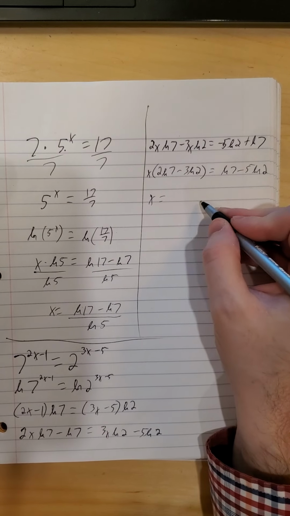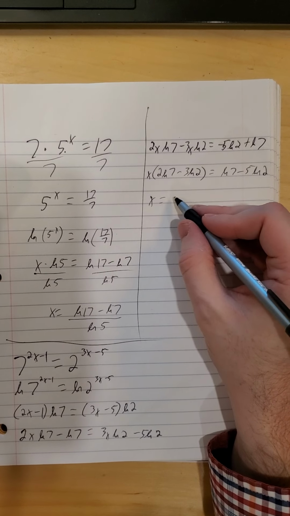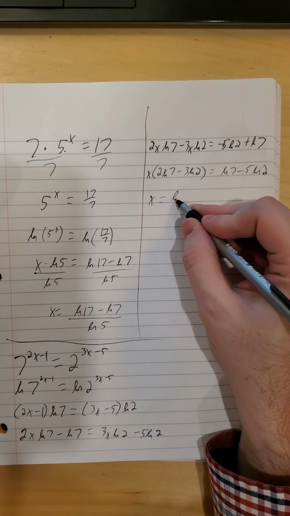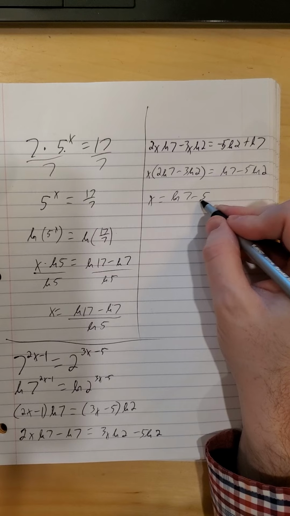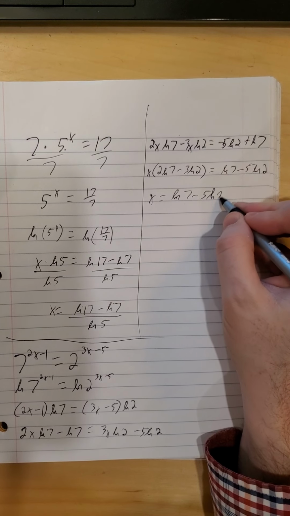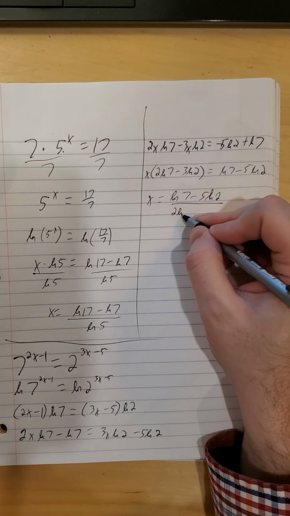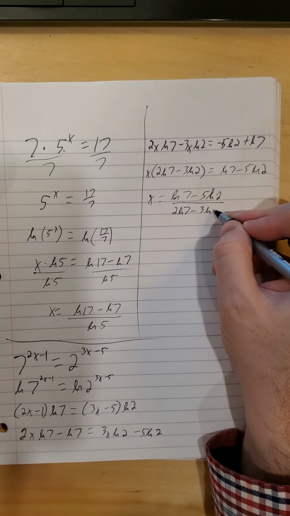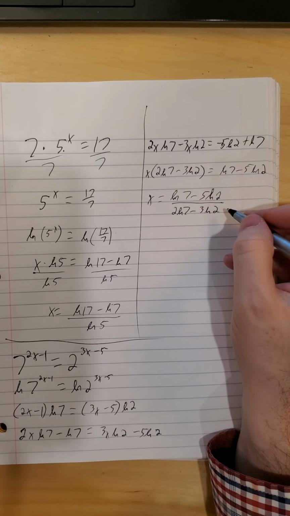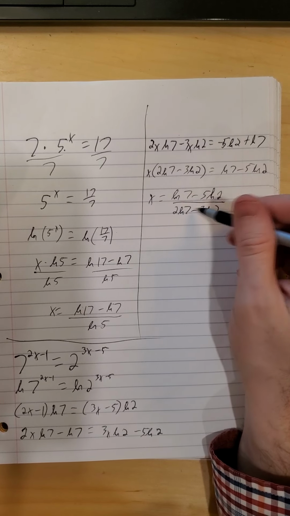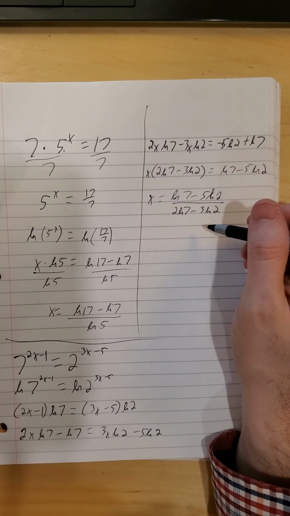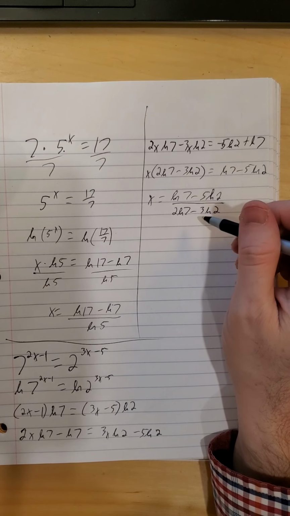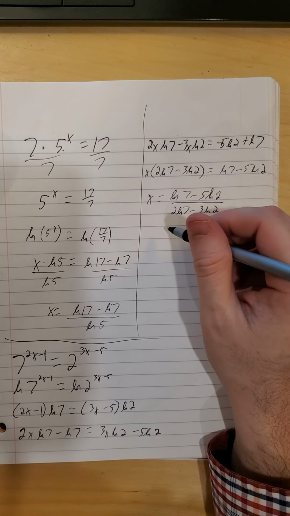So then I just find the quotient of that, and that's my solution. So x is natural log 7 minus 5 natural log of 2 over 2 natural log 7 minus 3 natural log of 2. And of course, I can't factor either the top or the bottom other than a trivial 1, so there's no reducing that can be done with this one.